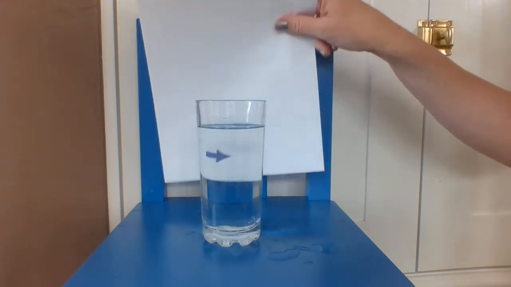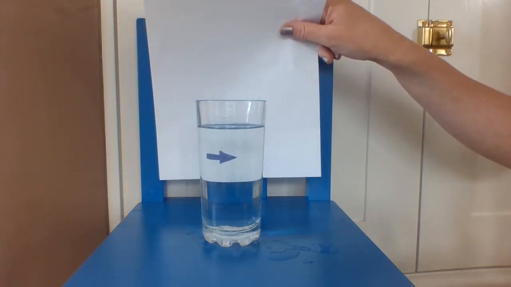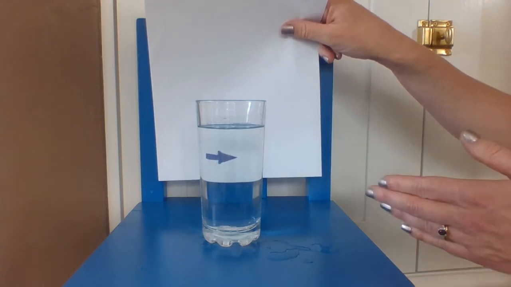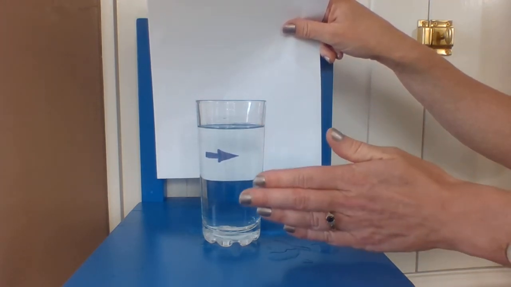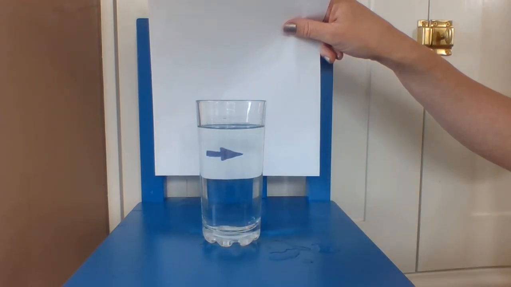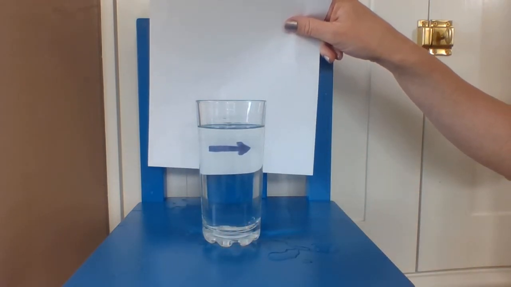So there it goes. Now the reason it's flipping over is refraction. So the light comes from the arrow, it goes into the glass, through the water, out the glass the other side, and then through the air. So every time it changes material, it is going to be bending a little bit.